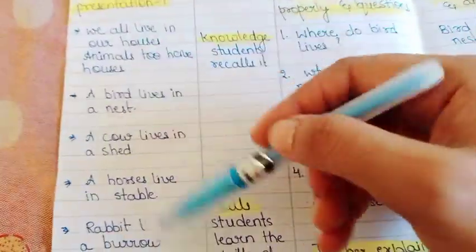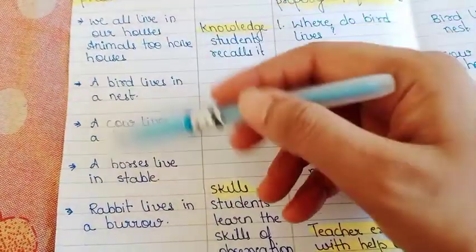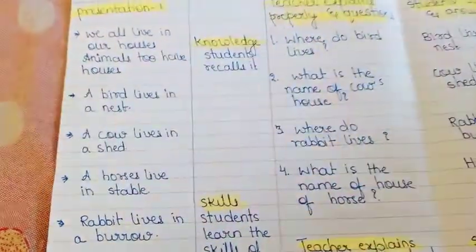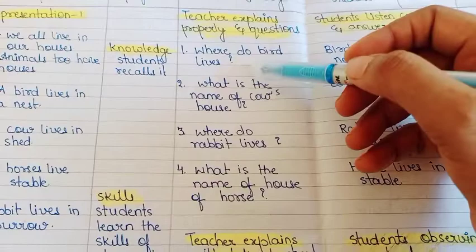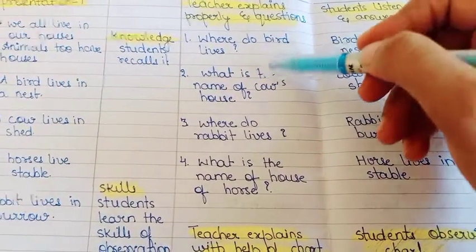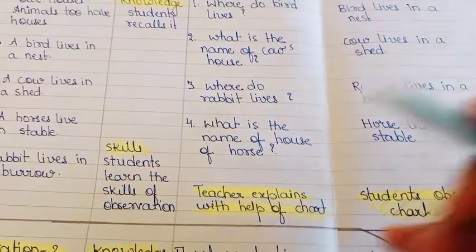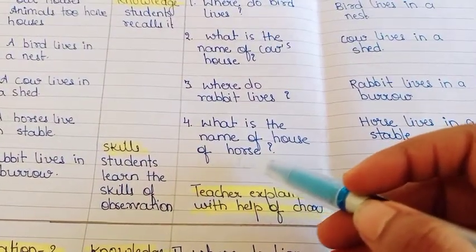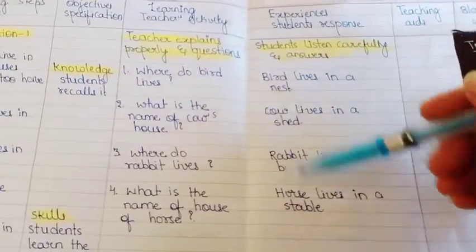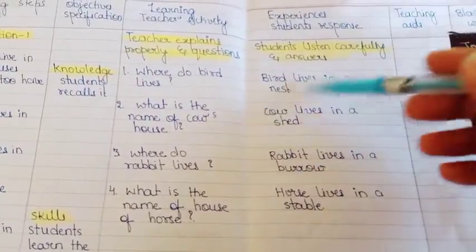For presentation you can see here we have to explain everything properly to students for about 5 to 6 minutes. After that we have to ask questions to students. Where do birds live? What is the name of the cow's house? Where do rabbits live? What is the name of the house of a horse? Like this. And here is the expected answer that we expect from students.